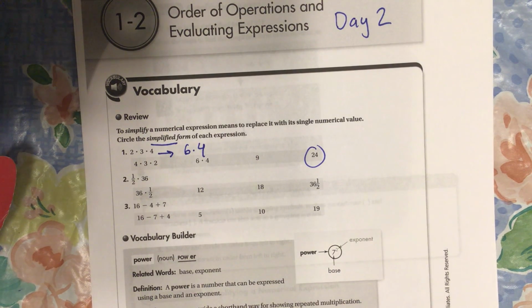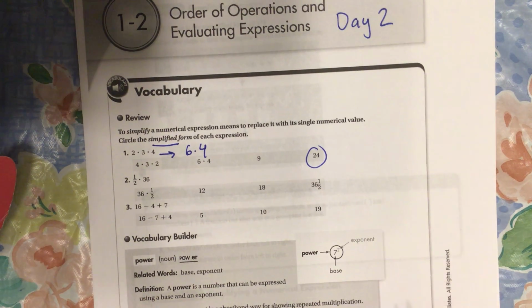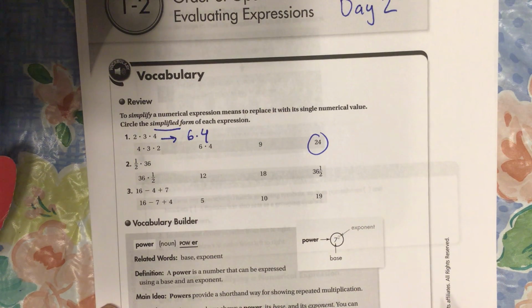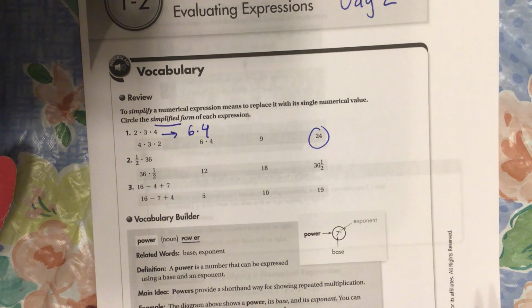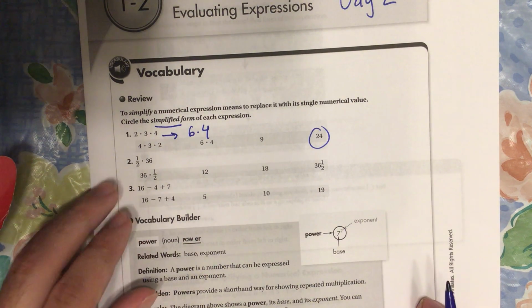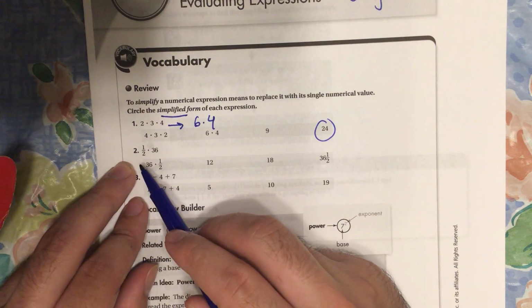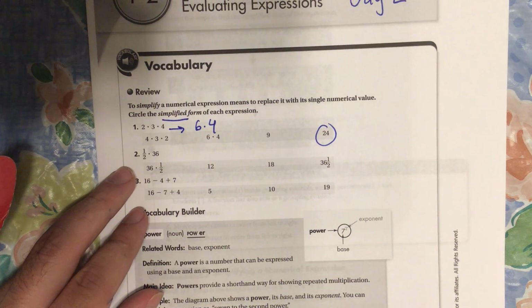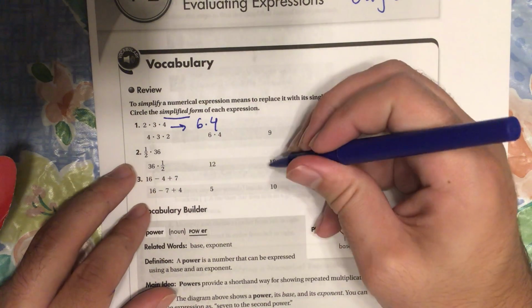Okay. Now, again, this is our second day, so I might talk a little bit fast to get through the video in a short amount of time. So feel free to pause and to absorb and to write down as we go along. Okay. 1/2 times 36, that's the same thing as 36 divided by 2, FYI. So that is actually 18.